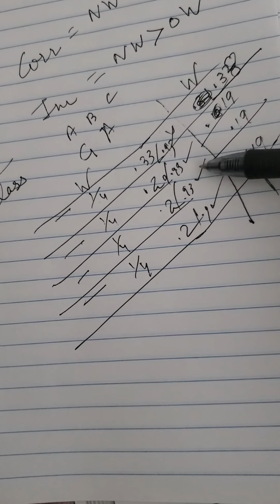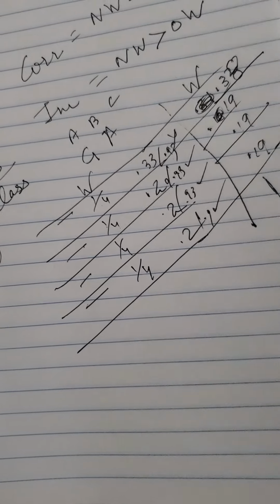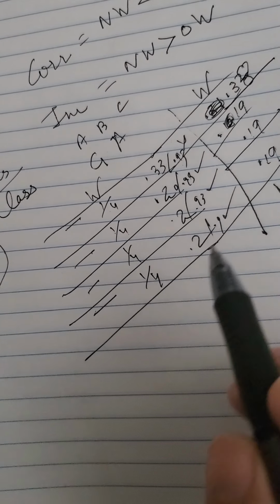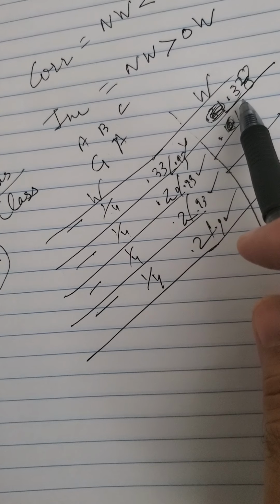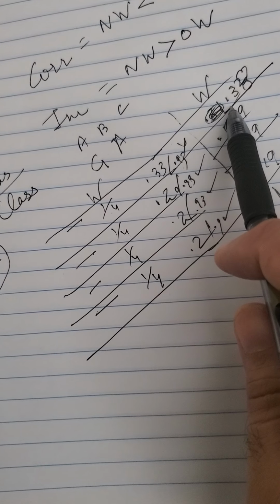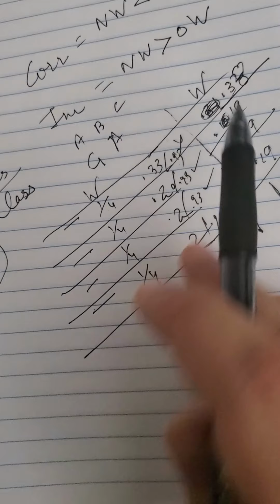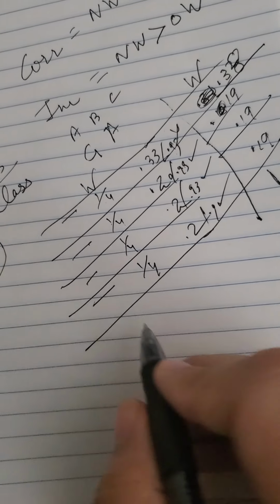Just see how it works. There is a 0.38 chance for the first observation. I'll keep it simple.